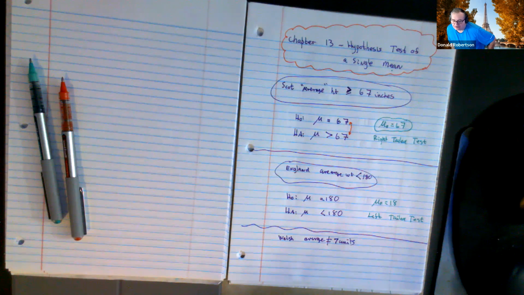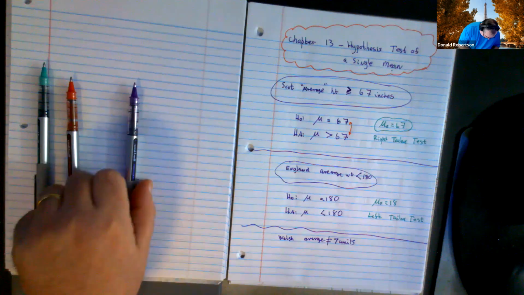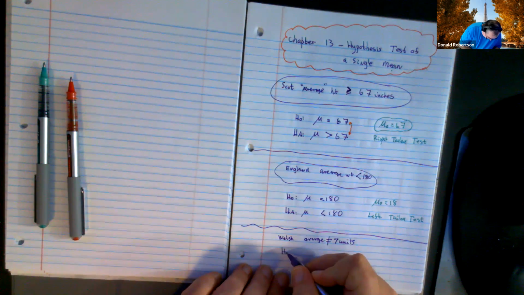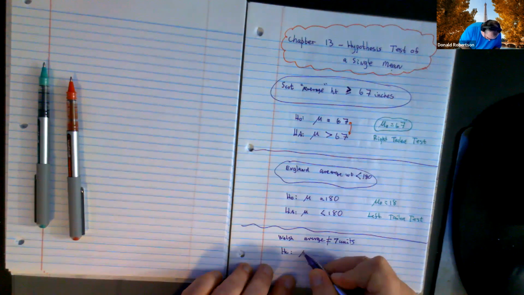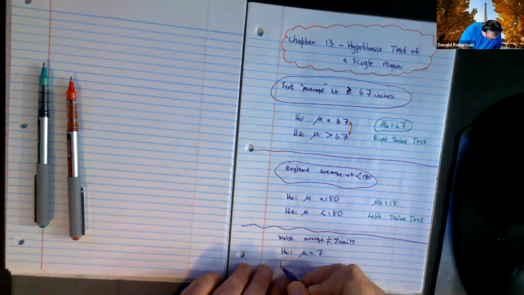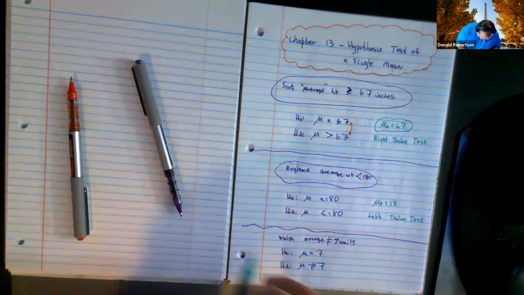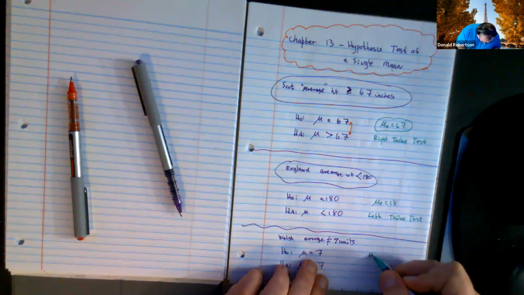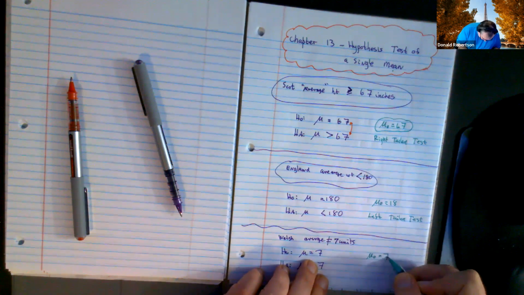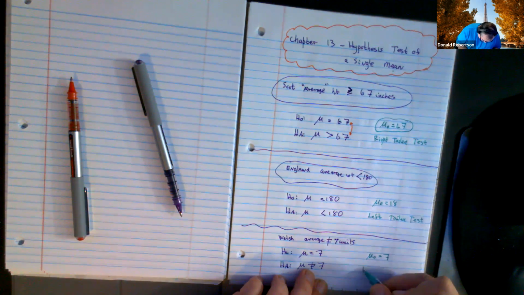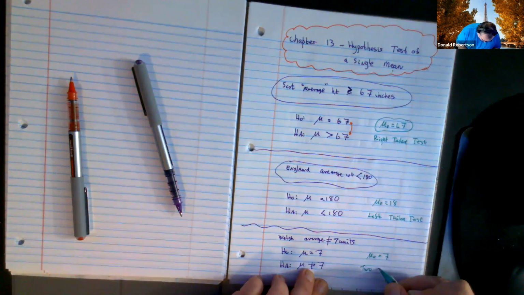It's not 7 units. It could be bigger, it could be less, but it's not 7 units. And in that story, the H naught will be mu equal to 7, and the alternate would be mu not equal to 7. And in this case, the mu naught would be 7. And this would be a two-tailed test.